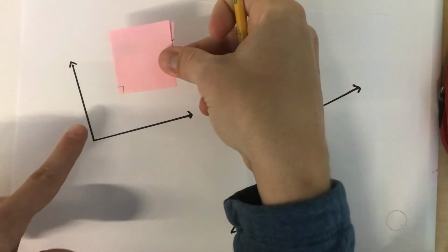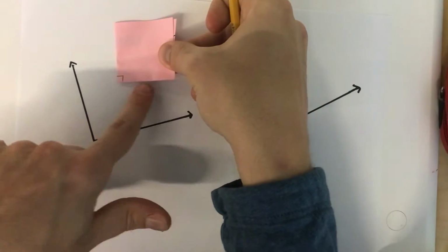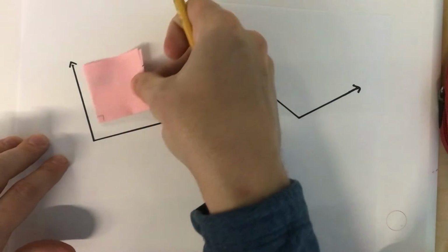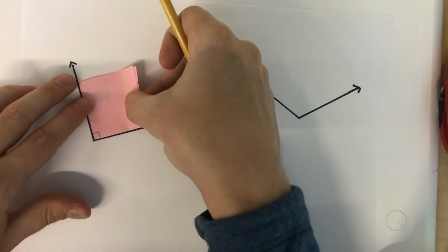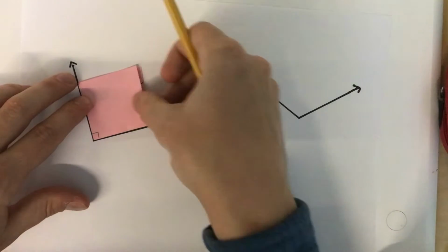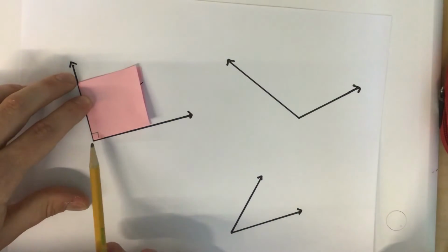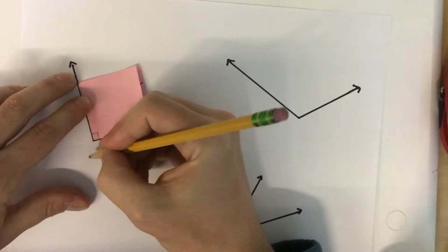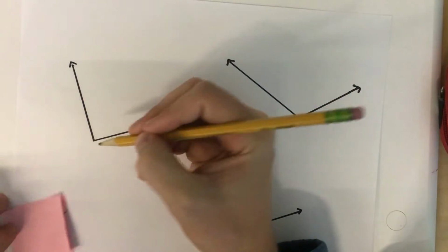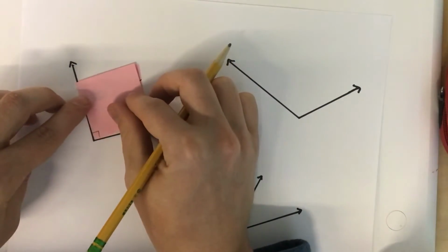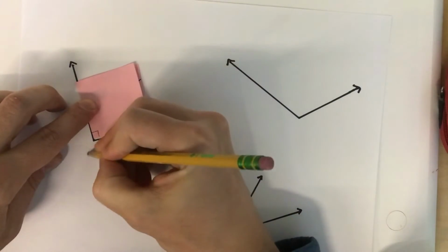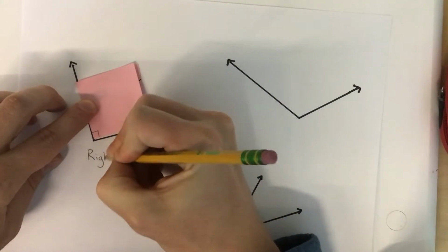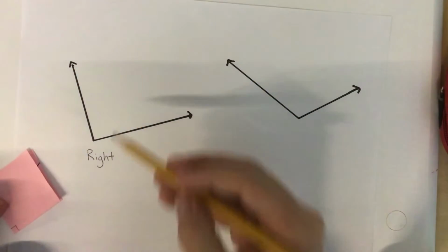I'm going to make sure that the right angle corner of my template goes right into the corner here. And if it fits snugly inside the angle, like my template does right now, then I know that I'm dealing with a right angle. So this first angle, since my template fits snugly right inside, is a right angle.